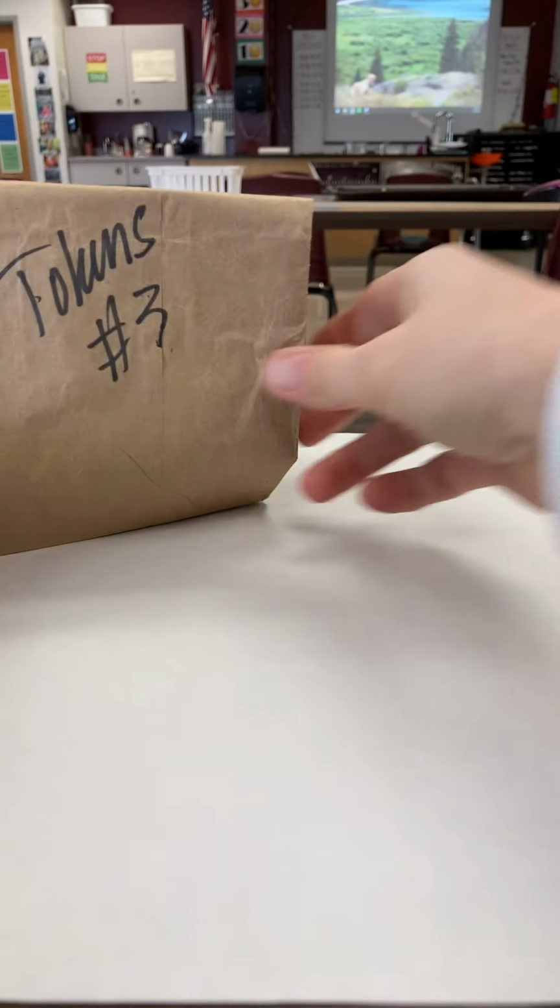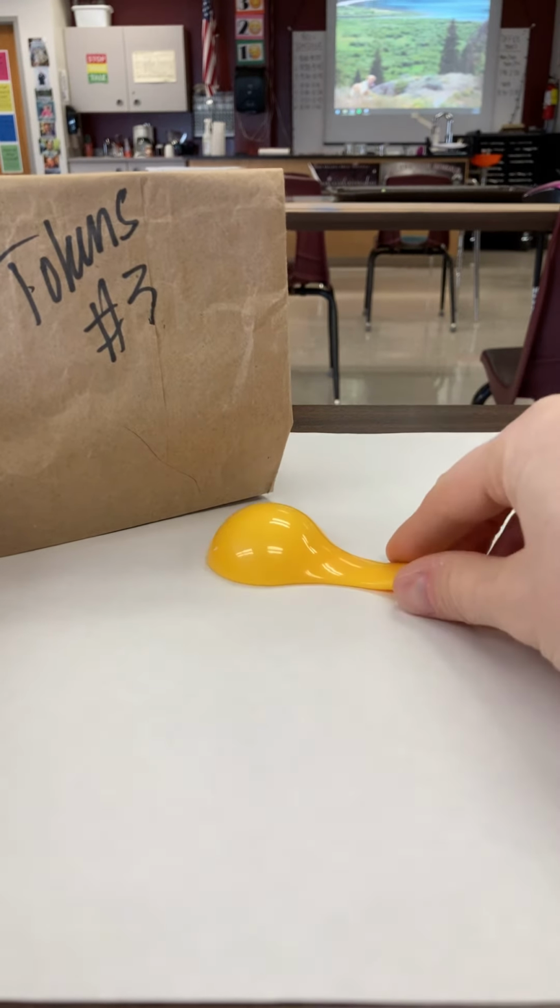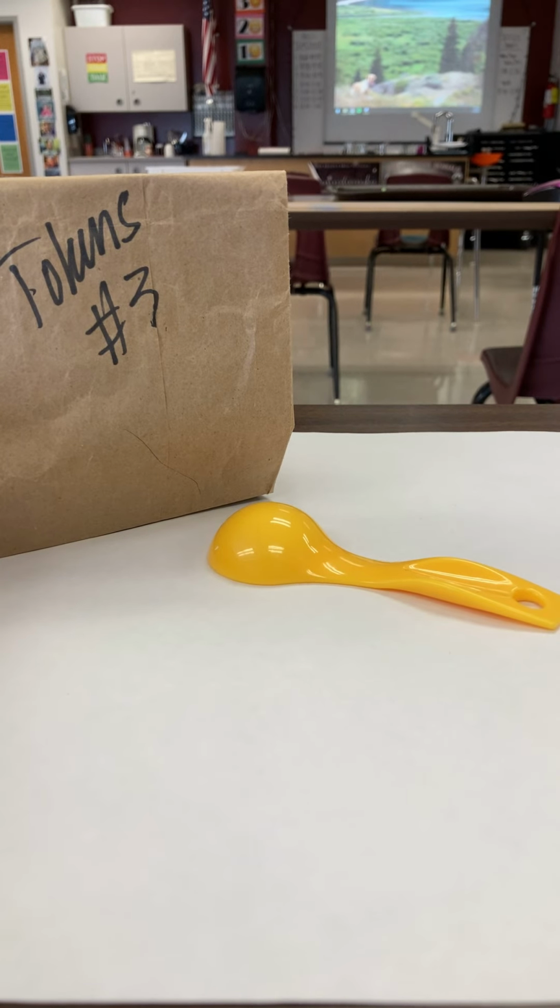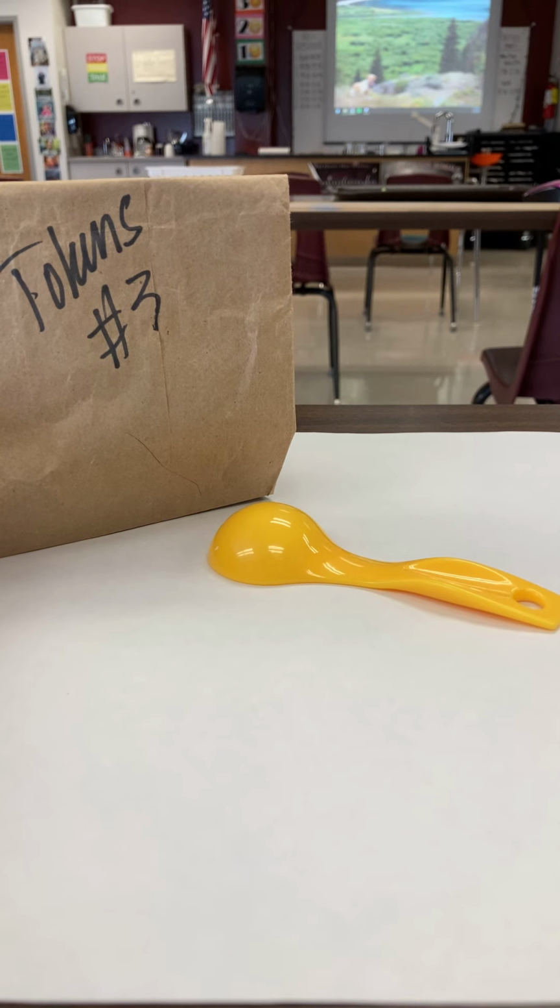Then I'll go through 10 trials of pulling out a little scoop of tokens, and we'll count how many total you have, and how many of those have a mark, meaning they were one of the 10 we originally marked.